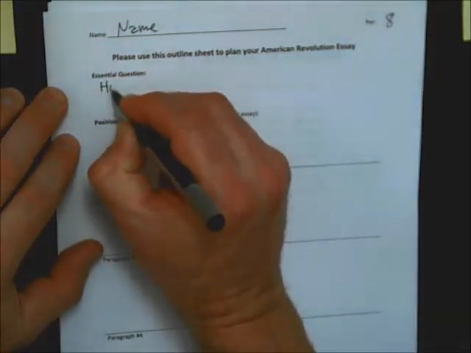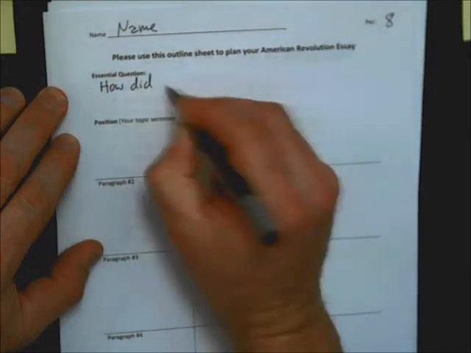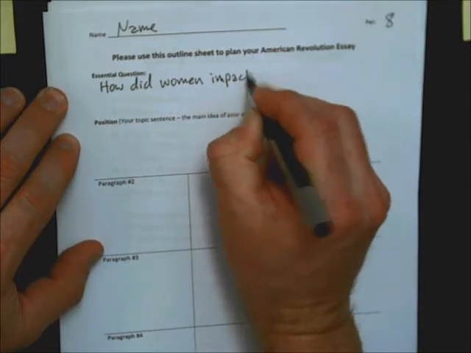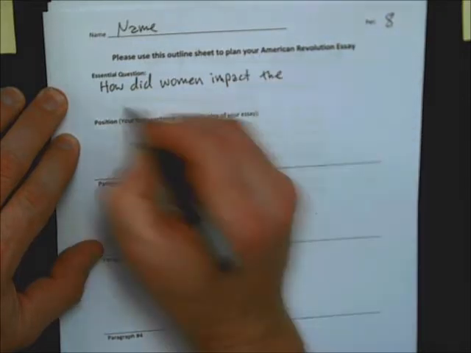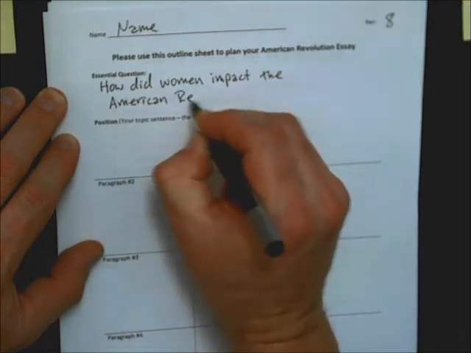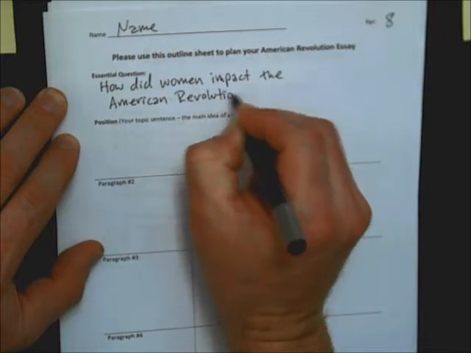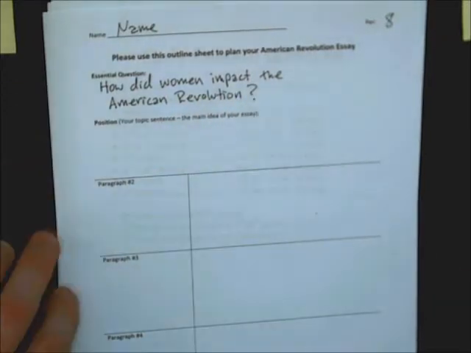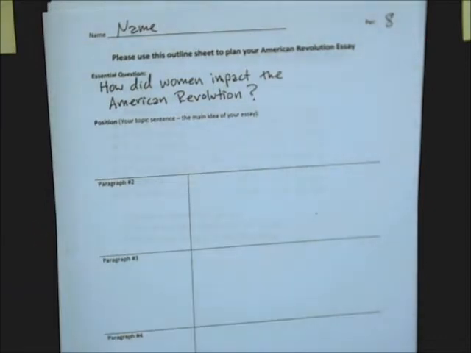You guys all have an essential question by now. What you're going to put up here is your essential question. I'm just going to borrow one from earlier today. You're doing the same one that means daily now. So, my question here, how did women impact the American Revolution?